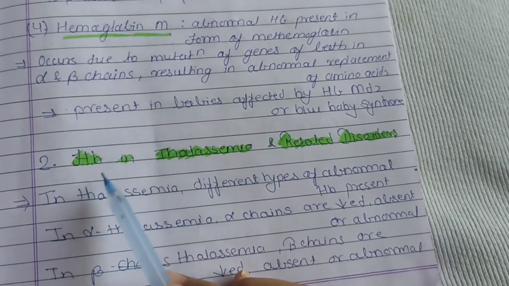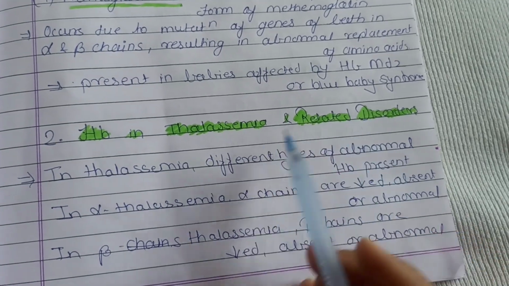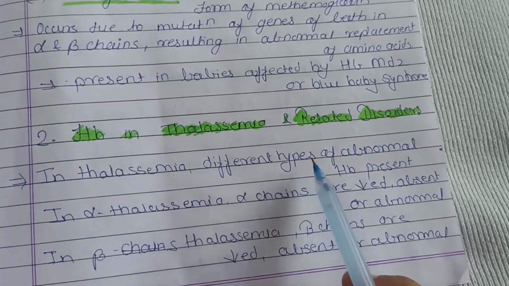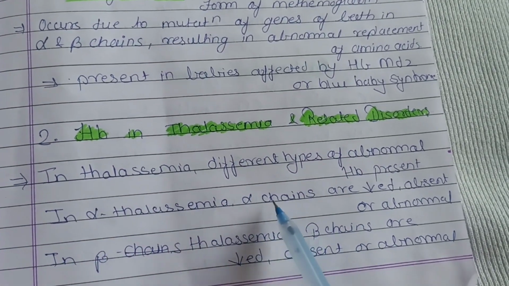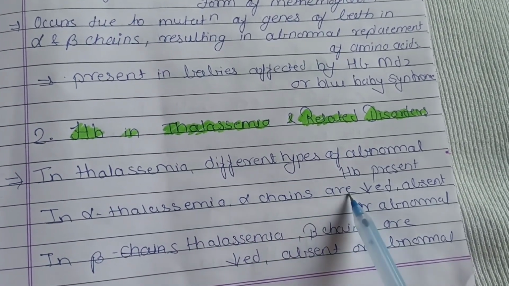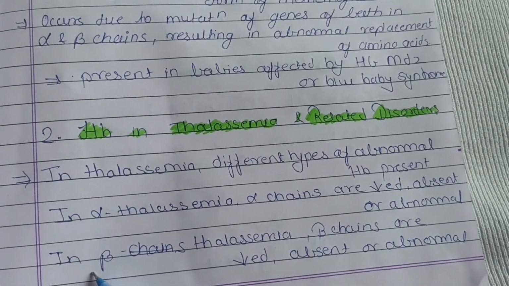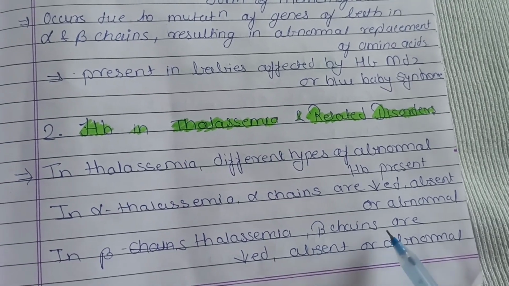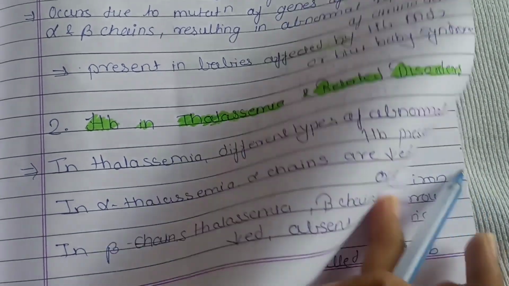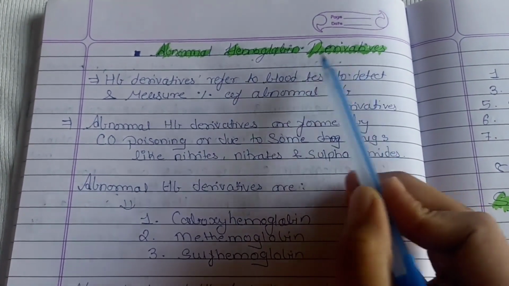Then second is hemoglobin in thalassemia and related disorders. In thalassemia, different types of abnormal hemoglobin are present. In alpha thalassemia, alpha chains are reduced, absent or abnormal. And in beta thalassemia, beta chains are reduced, abnormal or absent. Now we will see abnormal hemoglobin derivatives.